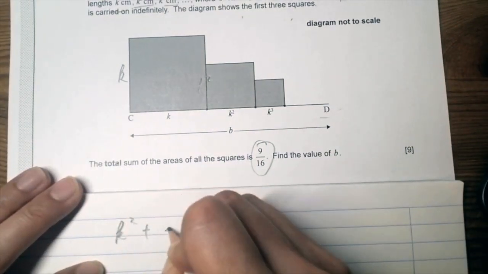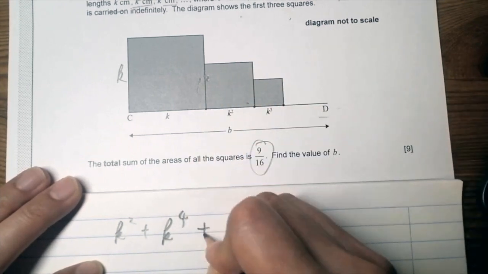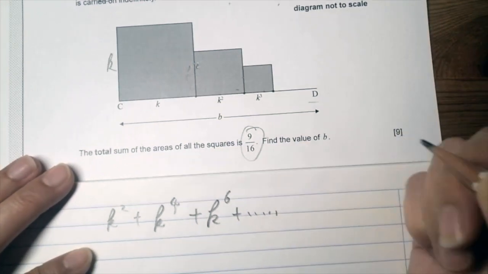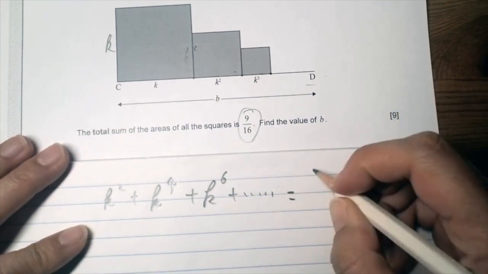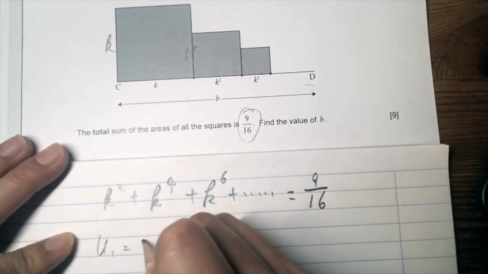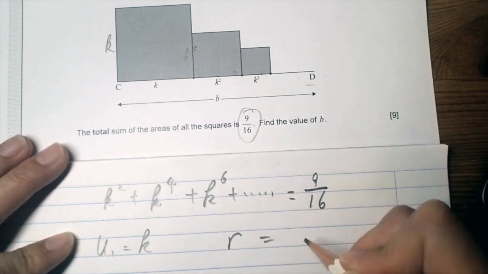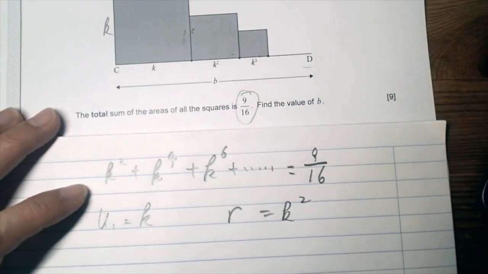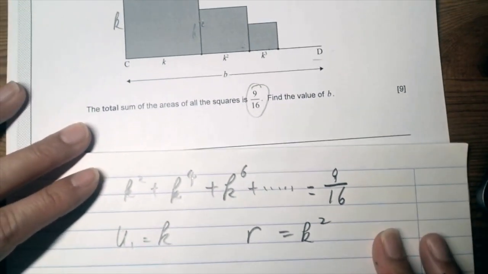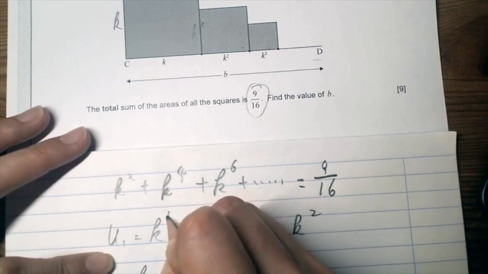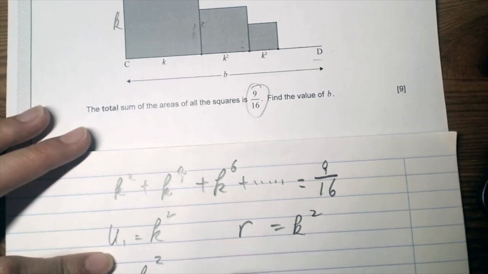So k squared plus k to the power 4 plus k to the power 6 plus forever equals 9 over 16. Now the first term is k squared and the r is k squared. So using the infinite sum formula again, we will have k squared over 1 minus k squared equals 9 over 16.